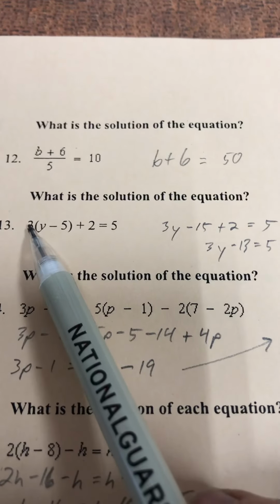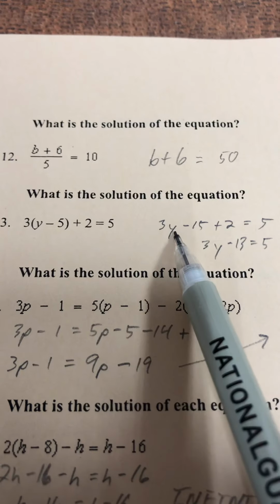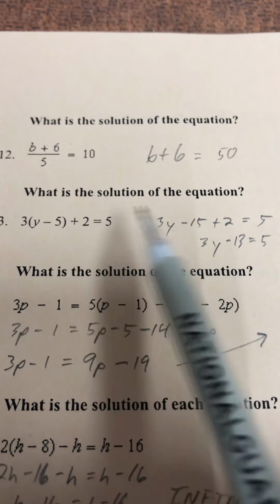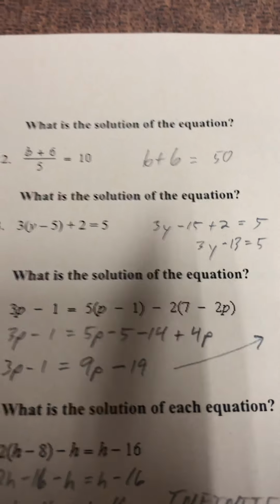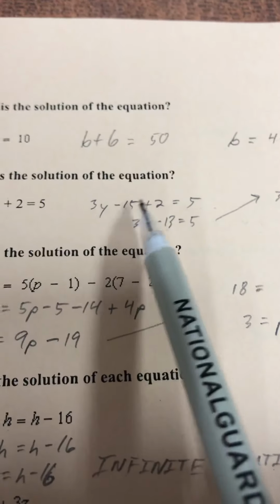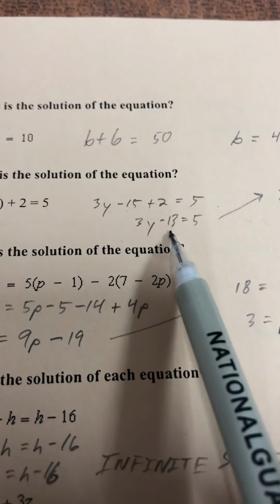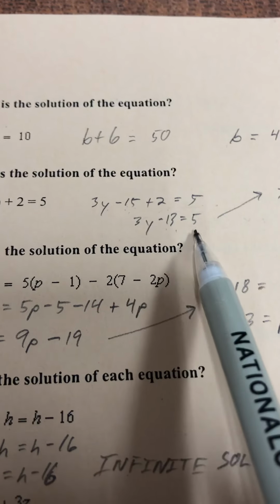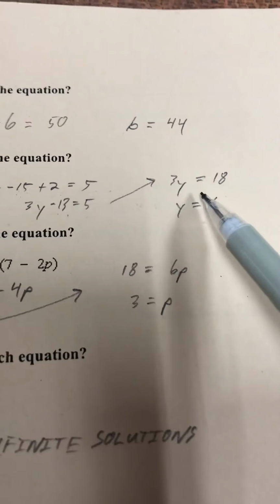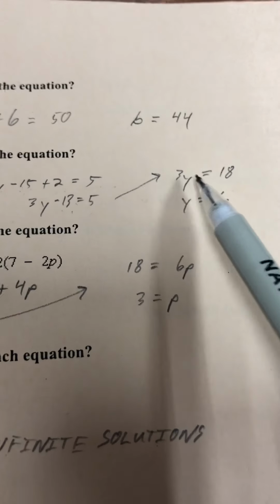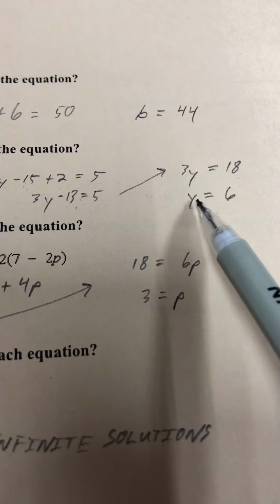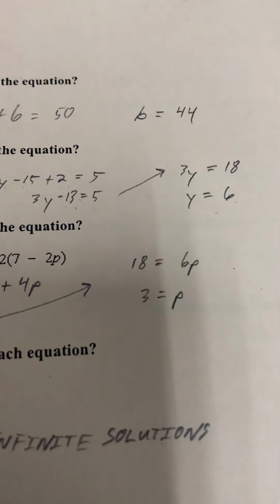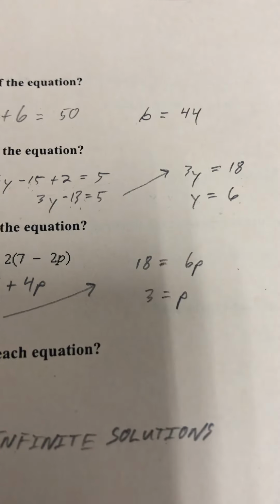What is the solution of the equation? I did the distributive property. 3 times y is 3y. 3 times a negative 5 is negative 15. I have my plus 2 equals 5 that I have left over. I combine my like terms. Negative 15 plus 2 gives me negative 13. I bring everything else down. I added 13 to both sides to get rid of it on this side, and then I divided both sides by 3, y equals 6.